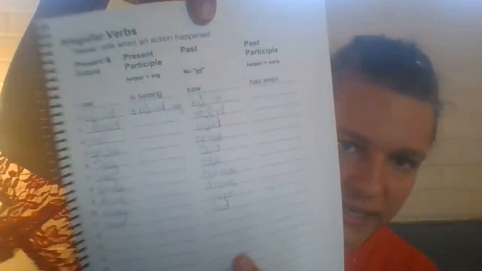Then we're going to write them in past tense. Remember, these are all irregular, so none of our past tenses have edit to make them past tense. So in the past tense column, that is our third column there, we're going to write took, threw, drove, slept, and fed.